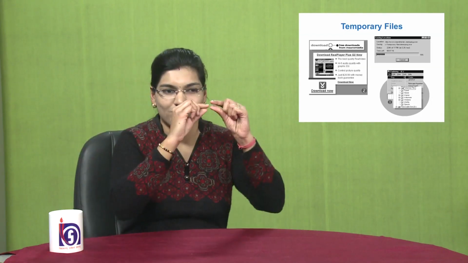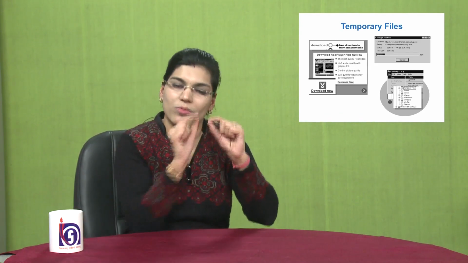Temporary files. After downloading, there is always a temporary file that is saved in your software. That is known as temporary files. After it is saved, after you have installed a new software, they always ask if you want to restart your computer. You can install anything you want for your PC.